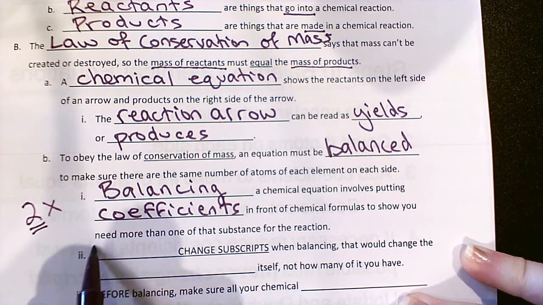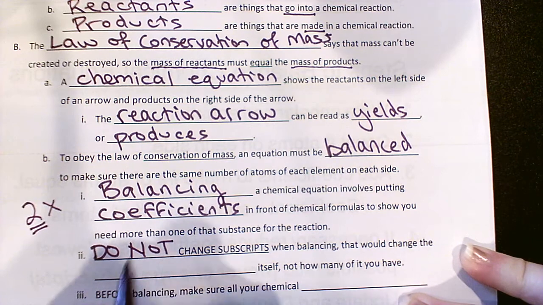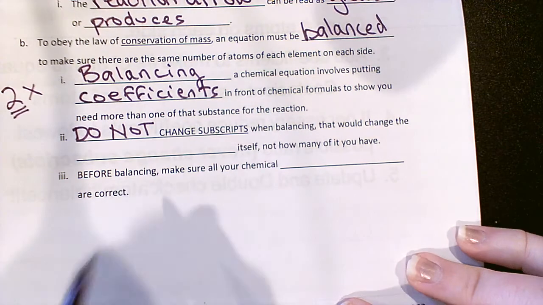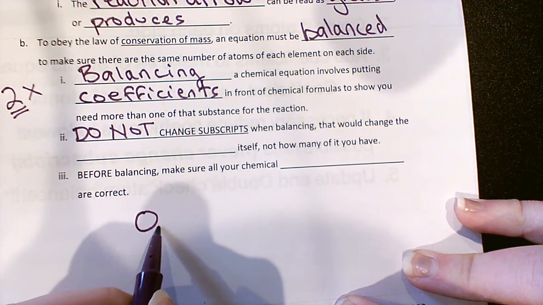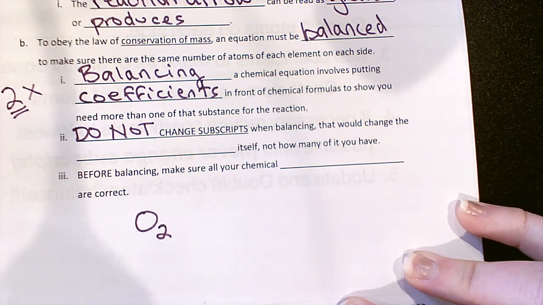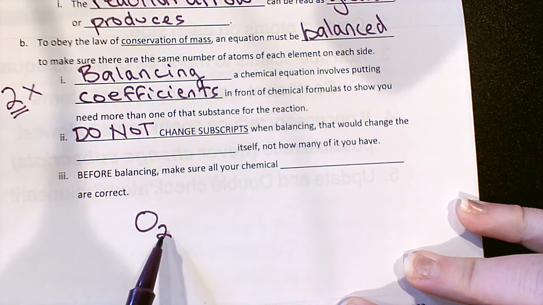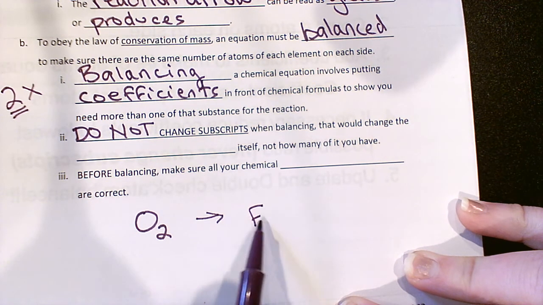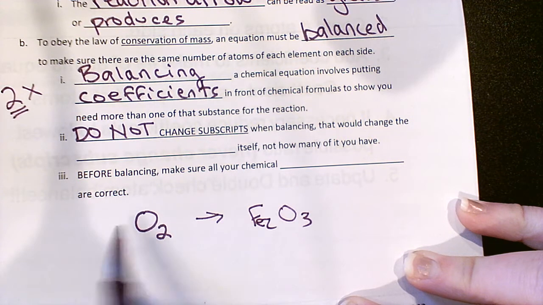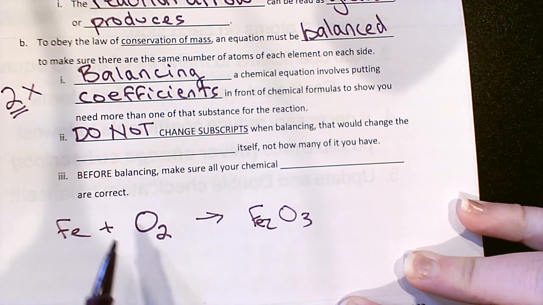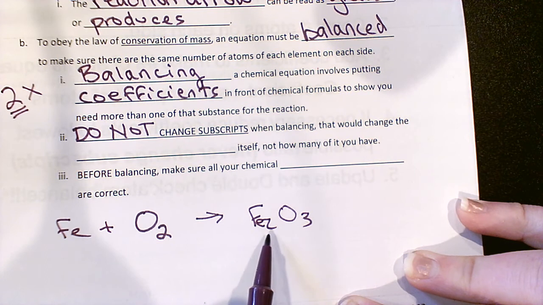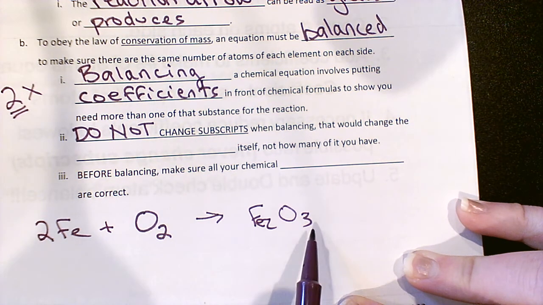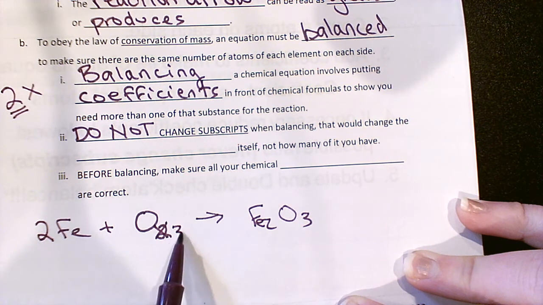Key thing here, do not change subscripts. That's all caps. So think about this. You're working with oxygen, and you're trying to balance this equation, and you're like, well, I need one more oxygen. Why not? So I have 2 irons here, I need 2 irons here. I have 3 oxygens here. If I was going to get 3 here, I'm just going to change this into a 3.